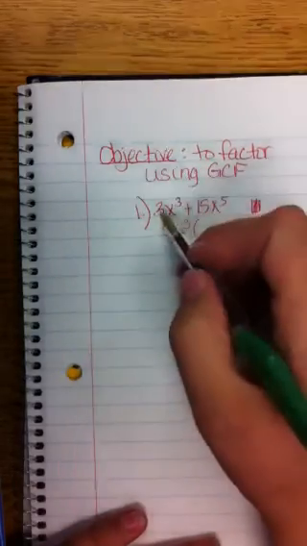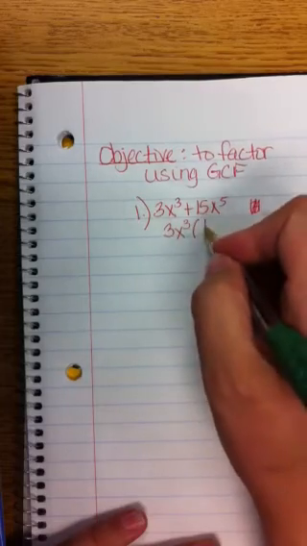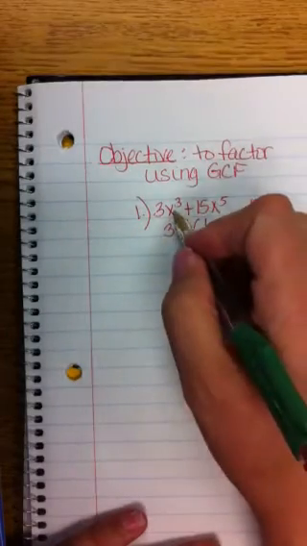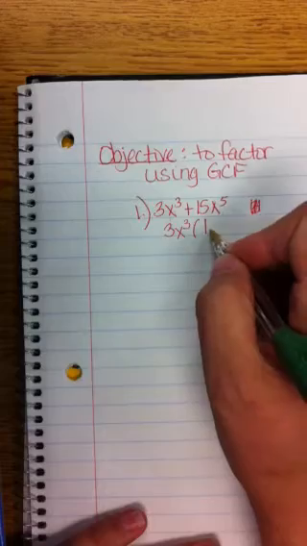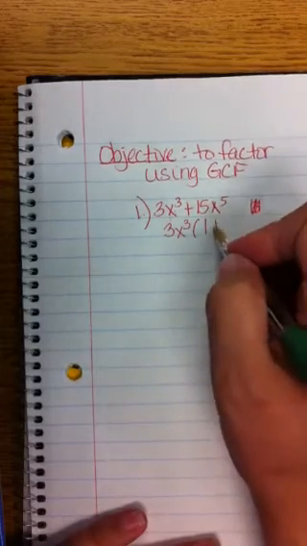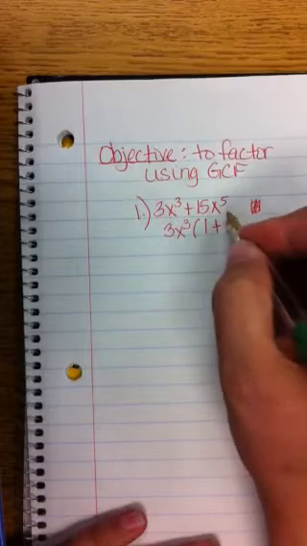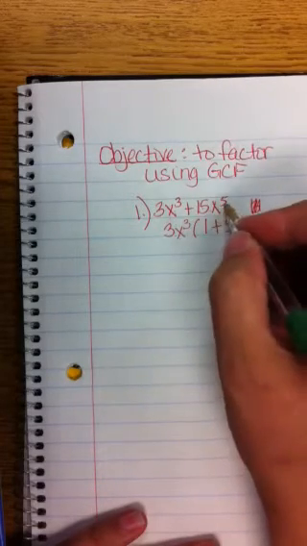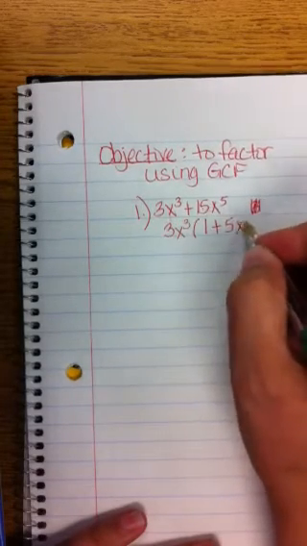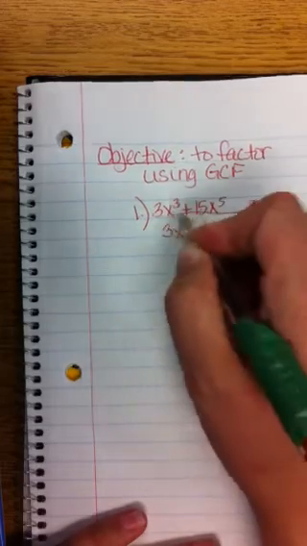We put parentheses. What's 3 divided by 3? 1. X to the 3rd and x to the 3rd are going to cancel each other, so nothing goes there. Plus 15 divided by 3 is 5. X to the 5th and x to the 3rd, 5 minus 3 is 2, so x squared. And that's our answer.